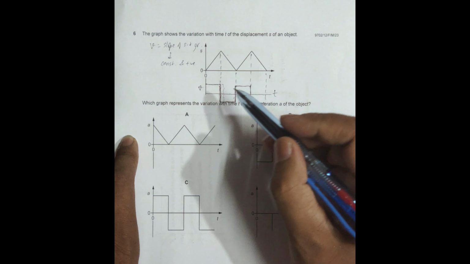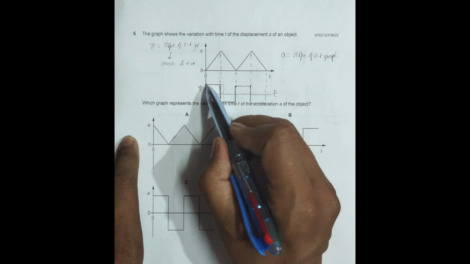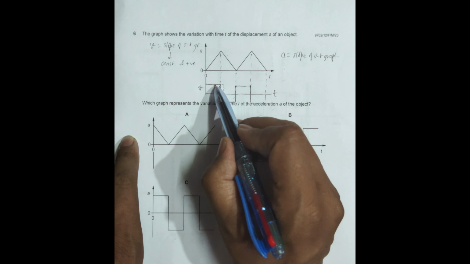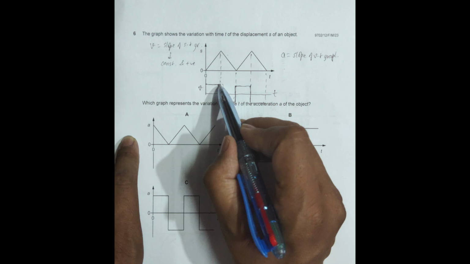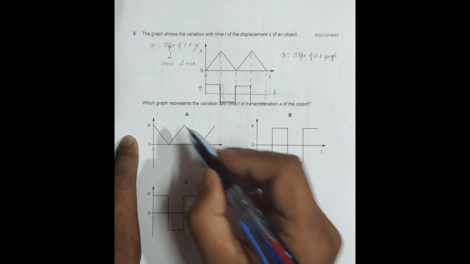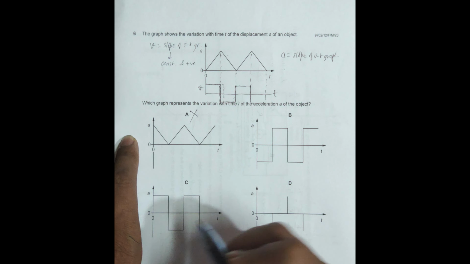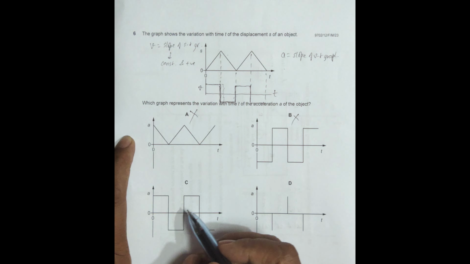Now with this we can guess the graph of a as well. Here again, a is equal to the slope of the vt graph. So here we have v constant, which means the slope is 0. Constant means slope is 0, and slope 0 means a should be 0. Now if I go through all the graphs, here a changes, so it does not qualify. Here it is negative, doesn't qualify, and here it is positive, it doesn't qualify. The only one that qualifies is the last one.